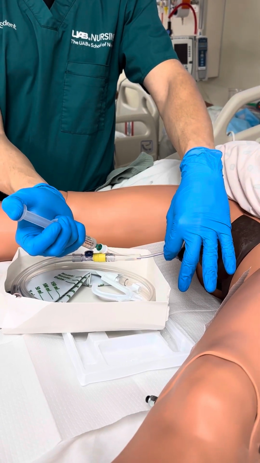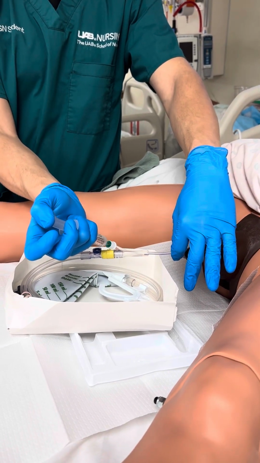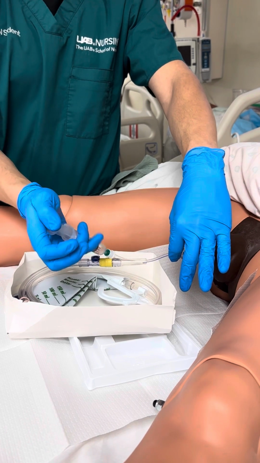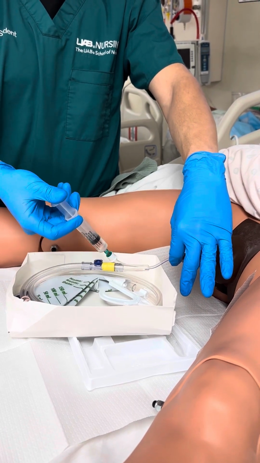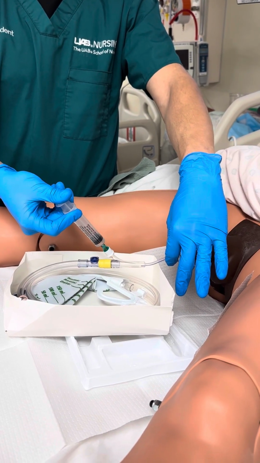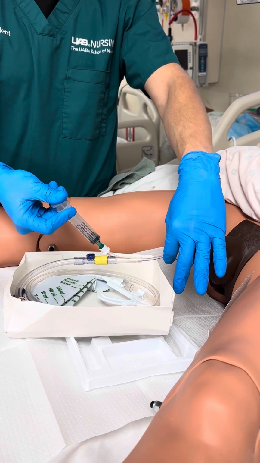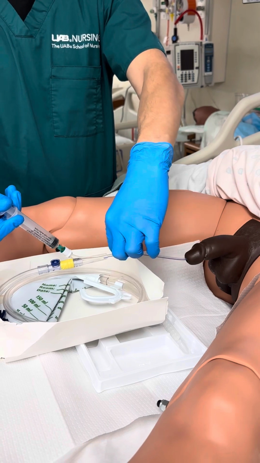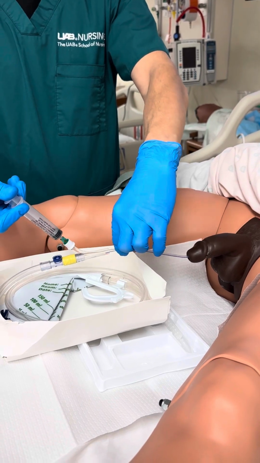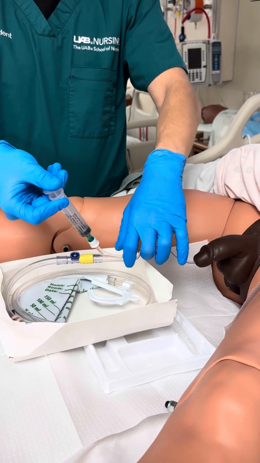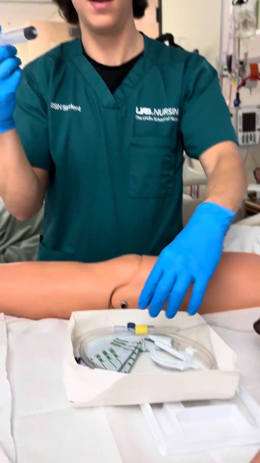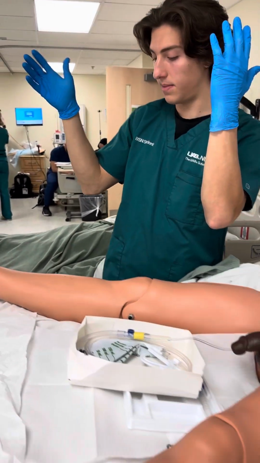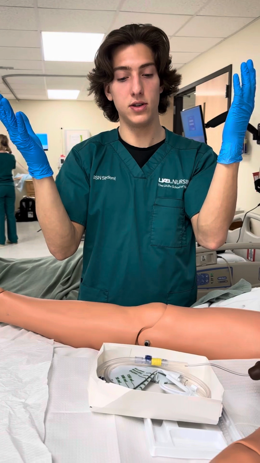Now I can inflate the balloon. Insert it all the way. Alright, and now I'm going to pull for resistance. Alright, and I have resistance. Now I'm still holding pressure on that plunger. So now I can go ahead and take this off. Take the plunger, drop, and now the sterile part of my procedure is done.